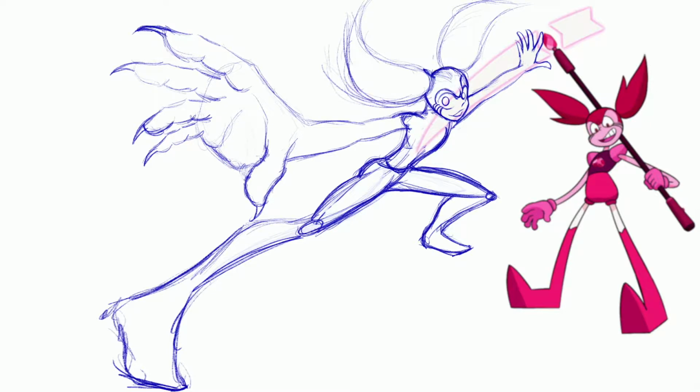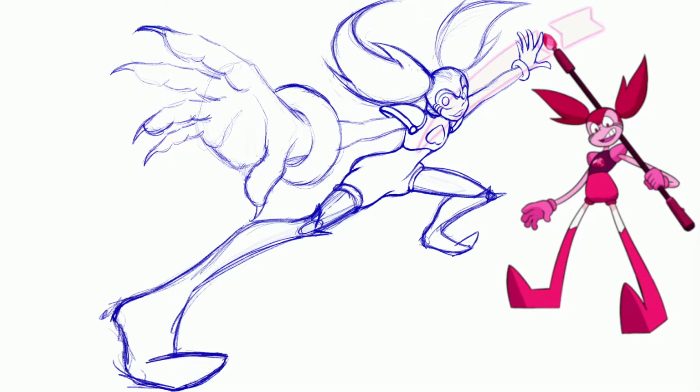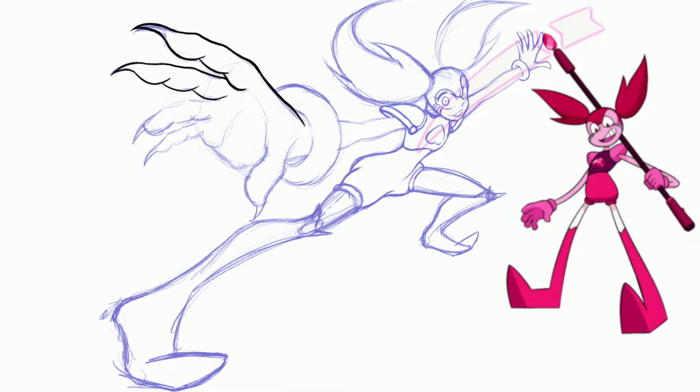So once I had the pose, I went ahead and started filling in the details. You see, I changed the shoulder pads. I did it more like metallic, and I went ahead with the boots. I also added a little bit more spikes on the knees part. And then I started with the inking.